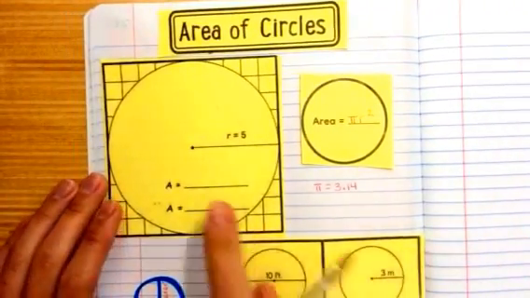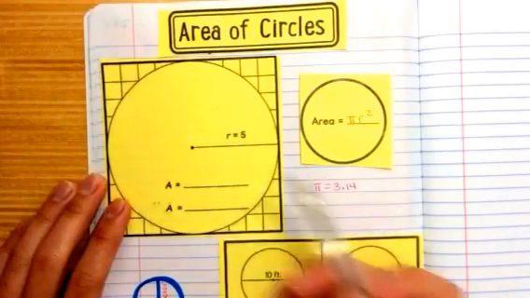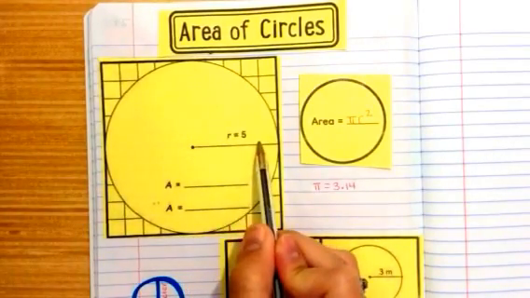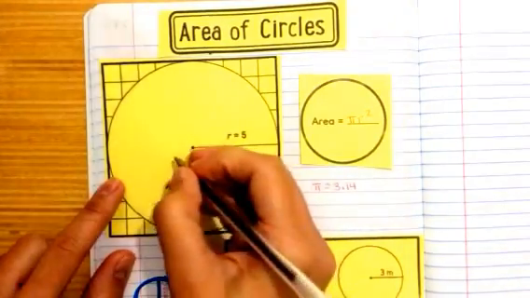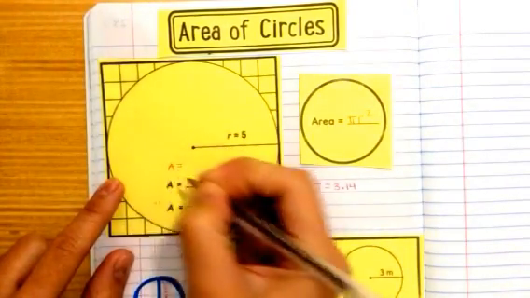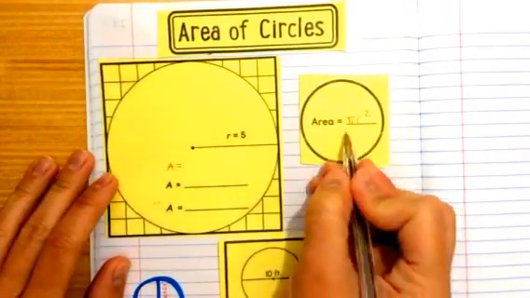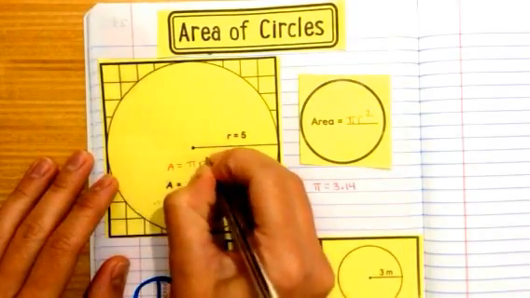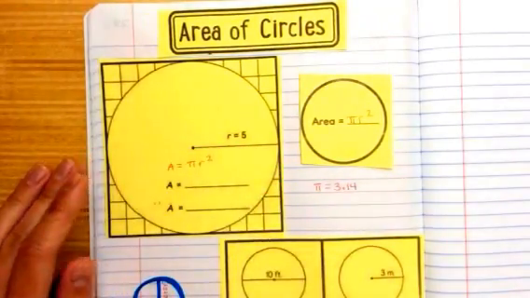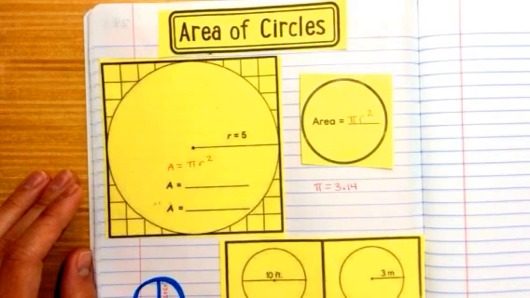So let's do one example here. Now this circle gives me the radius of 5. So the very first thing that I want you to do for every single problem, I want you to write down the formula. So I know that the formula is pi r squared. The formula tells you exactly what you need to do. So you just need to follow the formula.